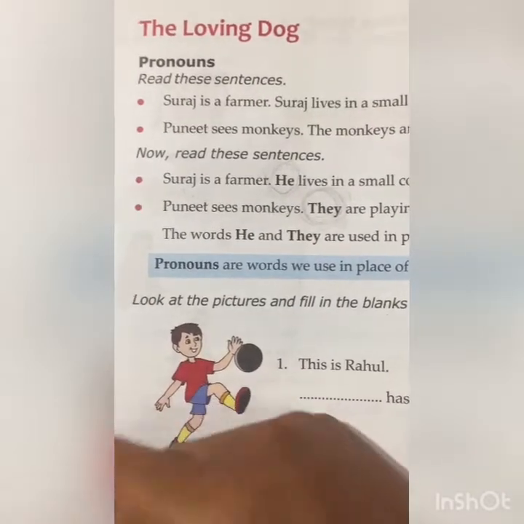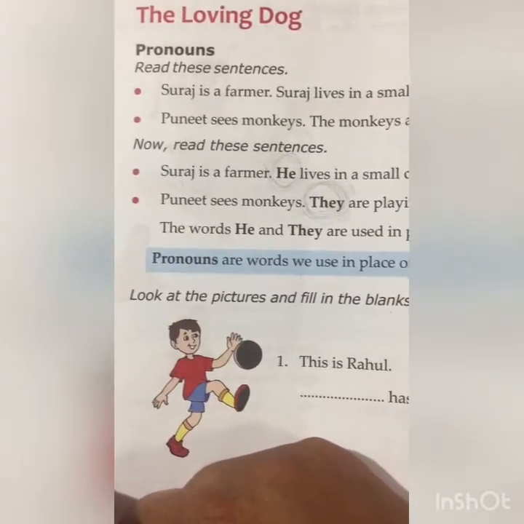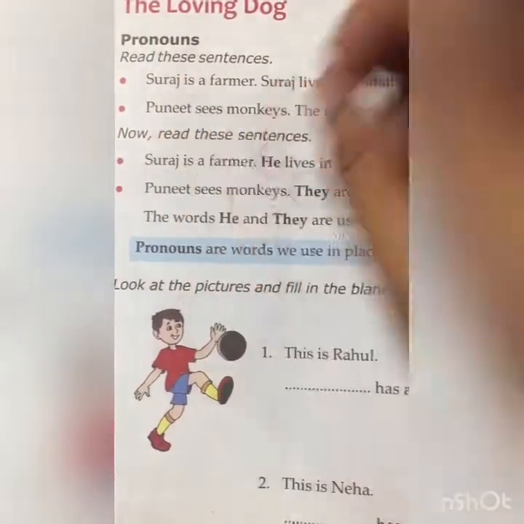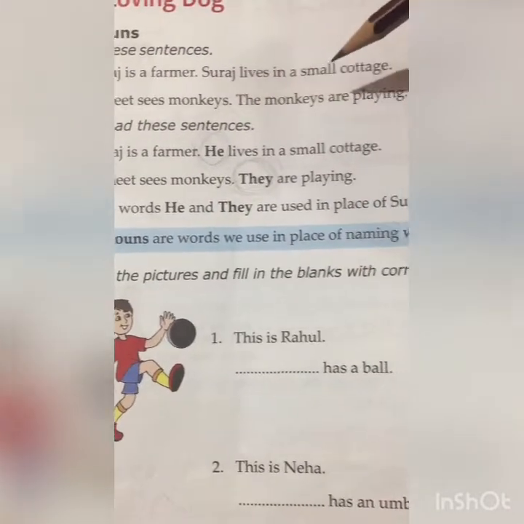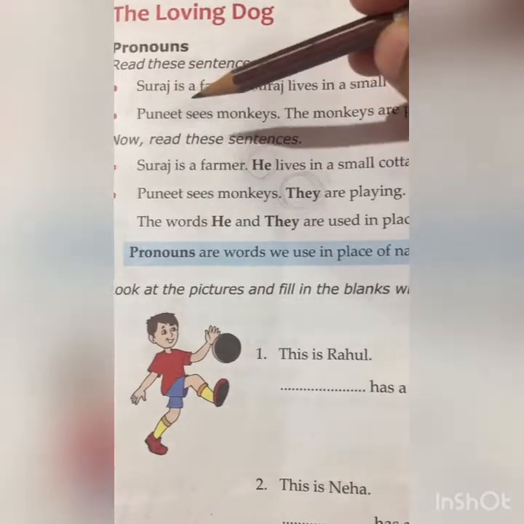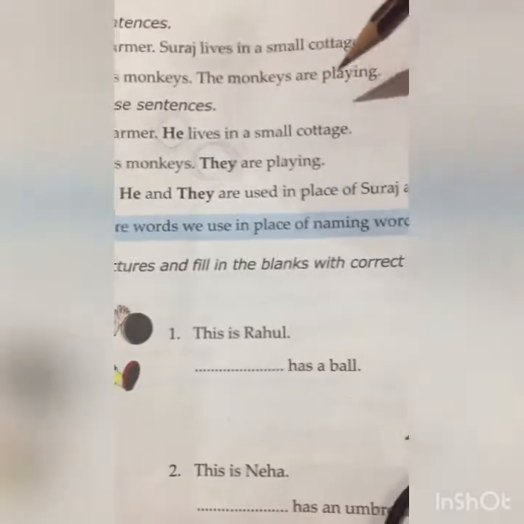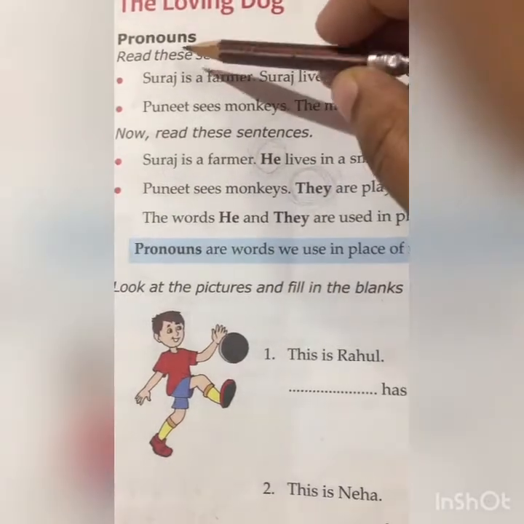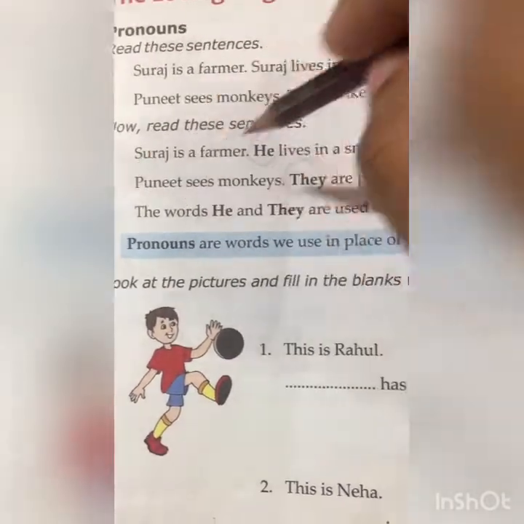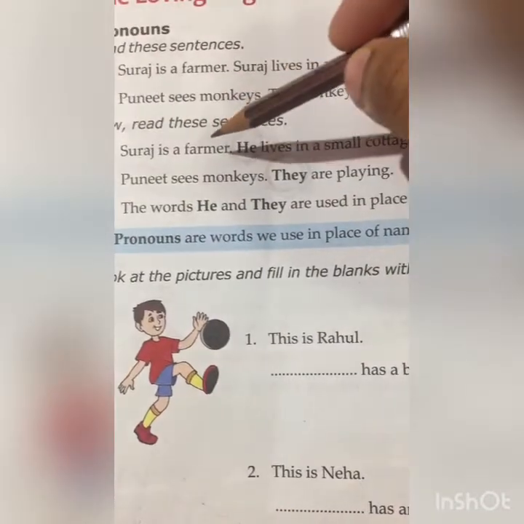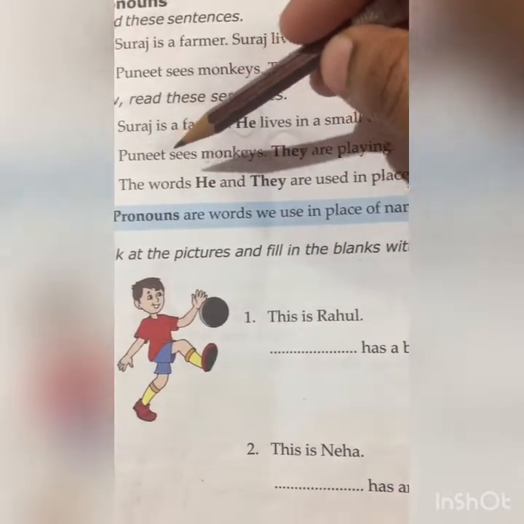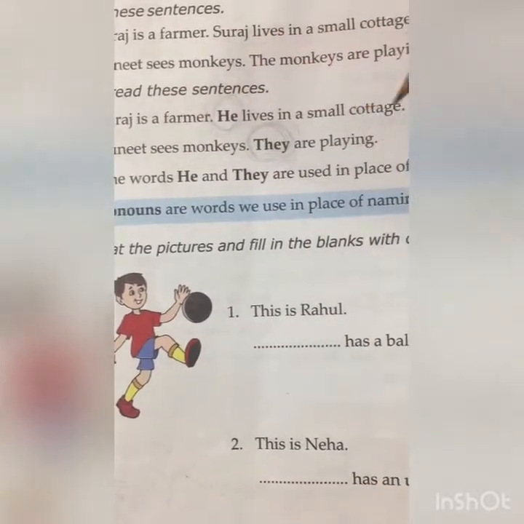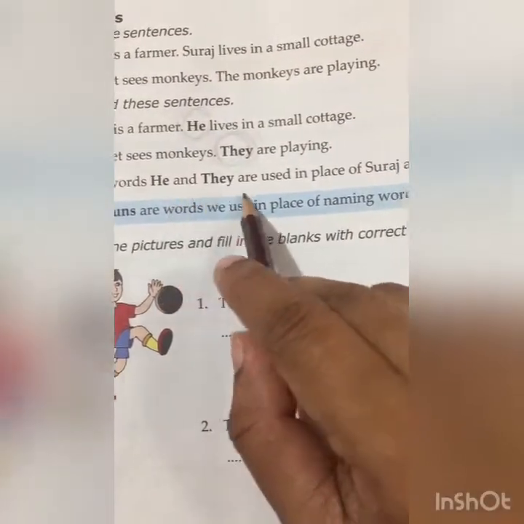Now we have learned about verbs and simple present tense. Now we are going to learn about pronouns. Read these sentences. Suraj is a farmer. Suraj lives in a small cottage. Next one is Puneet sees monkeys. The monkeys are playing. Now read these sentences. Suraj is a farmer. He lives in a small cottage. Puneet sees monkeys. They are playing. The words he and they are used in place of Suraj and monkeys.